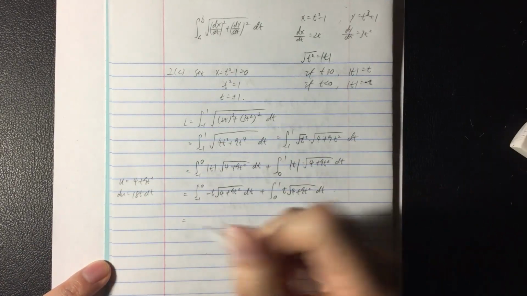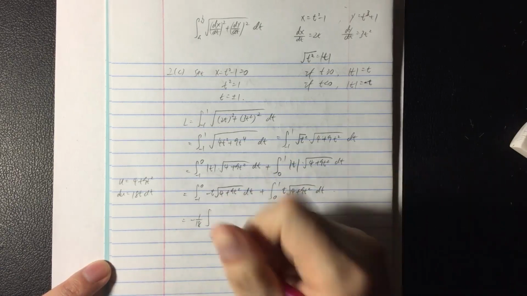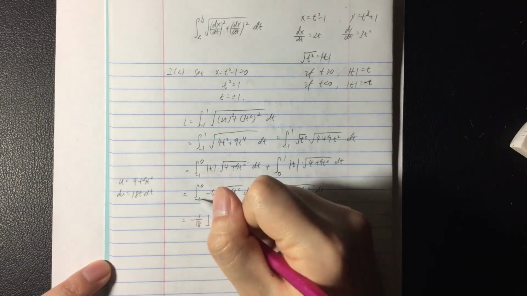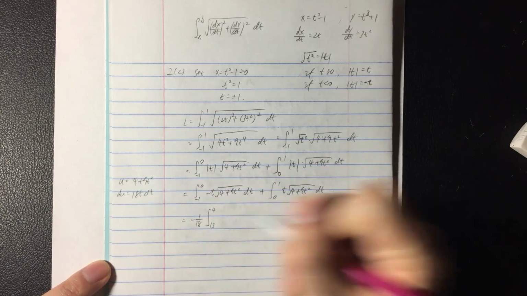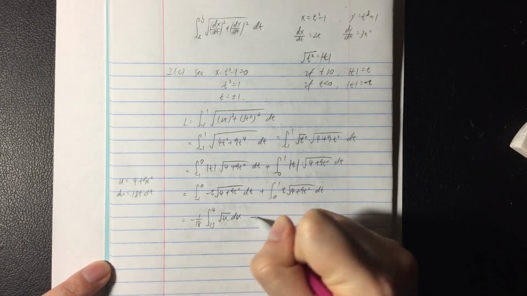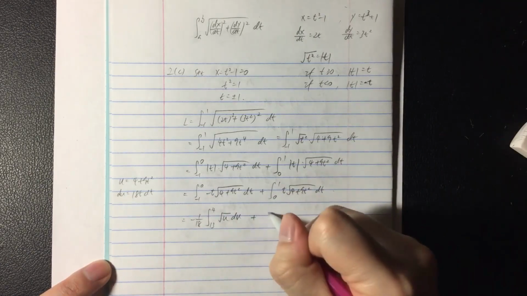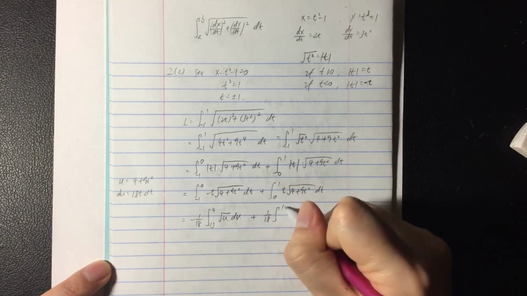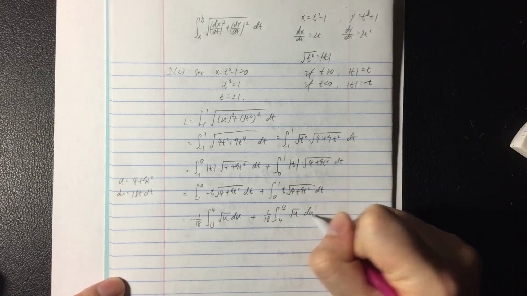So the first integral can be rewritten as -1 over 18 times the integral from, if I plug in 0, I get 4, and if I plug in -1, I get 13, so from 13 to 4 of the square root of u du. For the second integral, if I make a u substitution, I get positive 1 over 18 times the integral, if I plug in 1, I get 13, and if I plug in 0, I get 4, of the square root of u du.